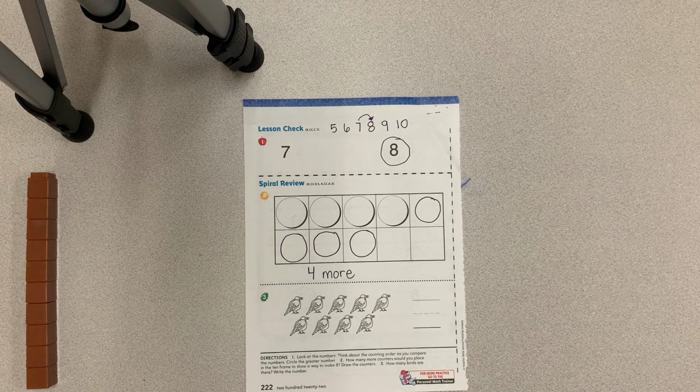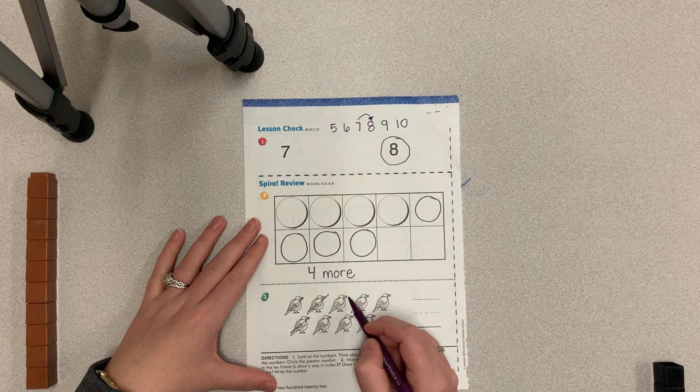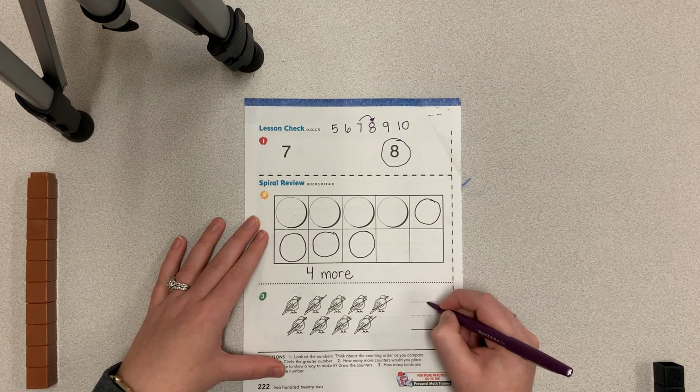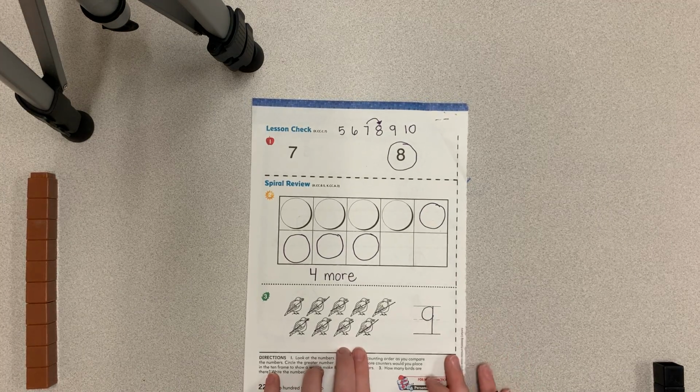And our last question of this whole packet is number 3. It says, how many birds are there? Write the number. 1, 2, 3, 4, 5, 6, 7, 8, 9. And 9. And that was your math review for today. Great job.